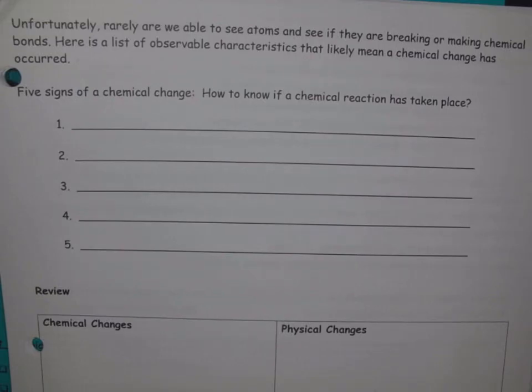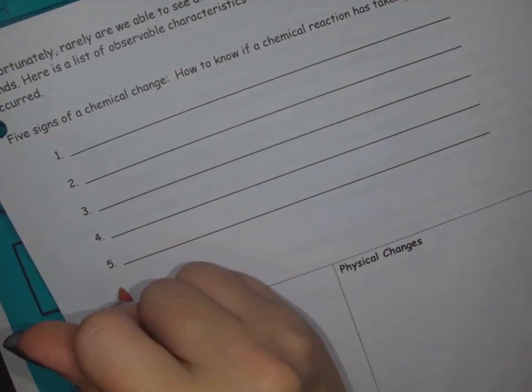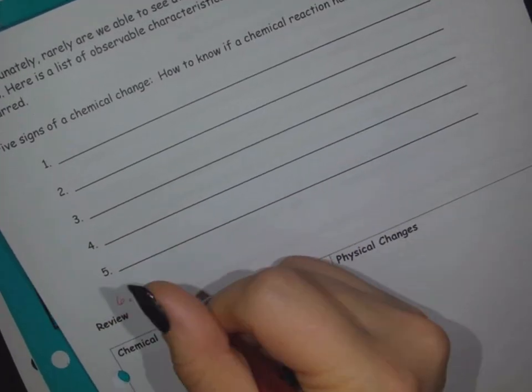Sure, at the molecular level, it's easy to look at those particle diagrams and say if something was a chemical change or a physical change. However, in the lab, we're not able to see the individual atoms. So there are other signs that you need to be aware of that suggest a chemical change has occurred. And actually, this one's not as common, but let's add a 6th one on there.